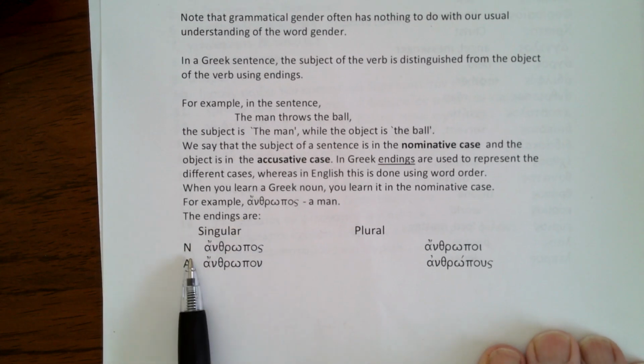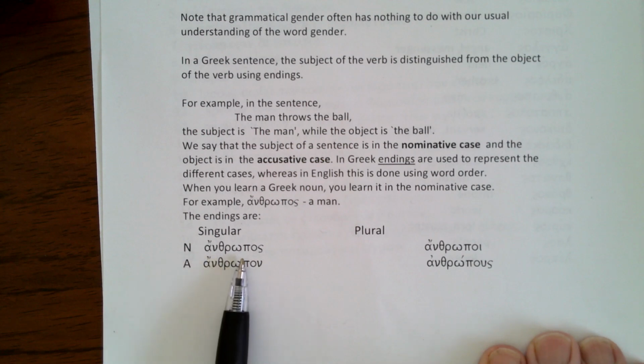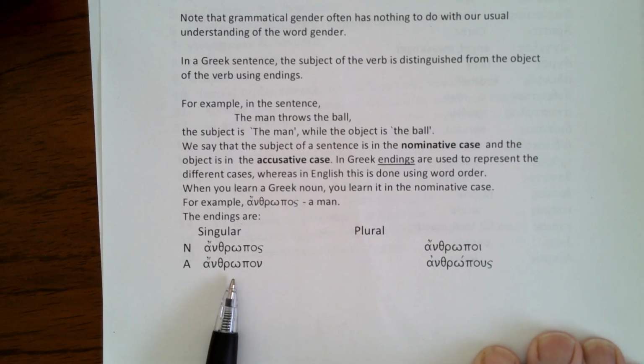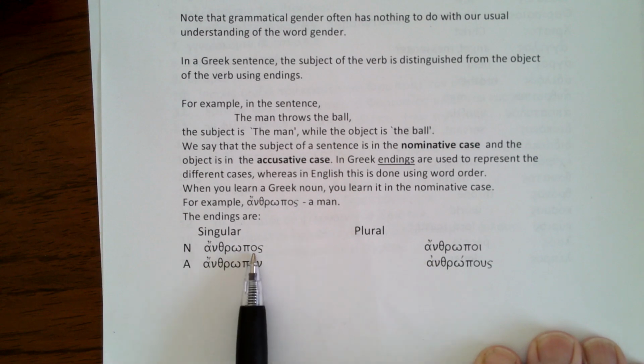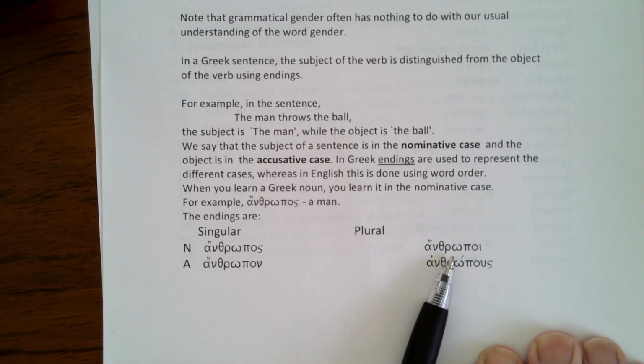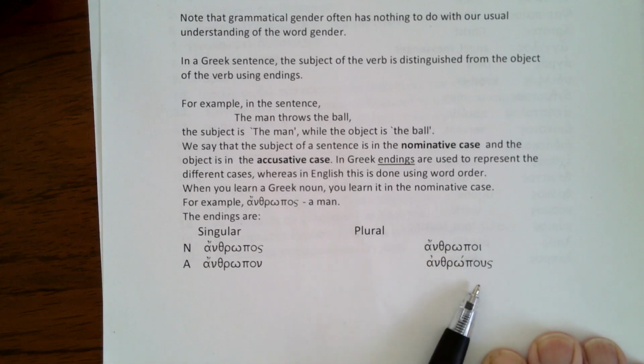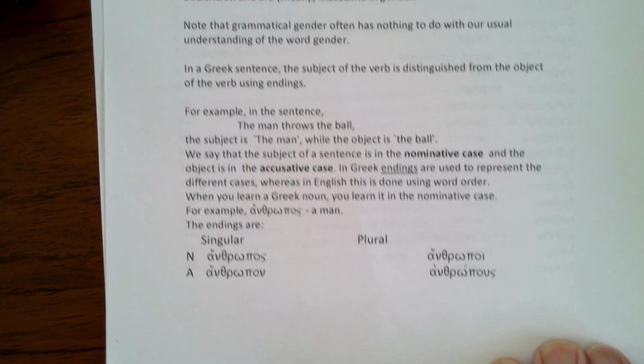So you learn anthropos, that's the nominative singular. If you want to make it the object of the verb, you change the os to on, so anthropon. Anthropos is the subject. In the plural, anthropoi, that means men, plural, and if you want men as the object of the verb, in the accusative case, that becomes anthropous. So you need to learn very carefully these very, very common endings.